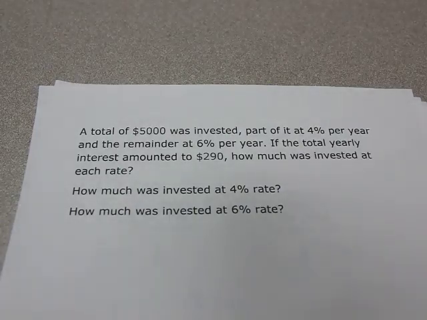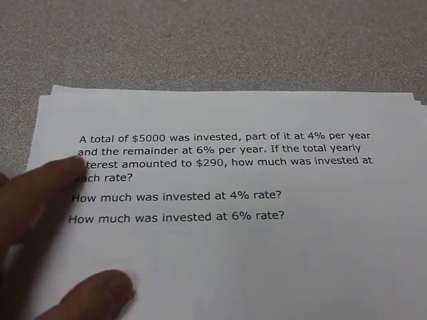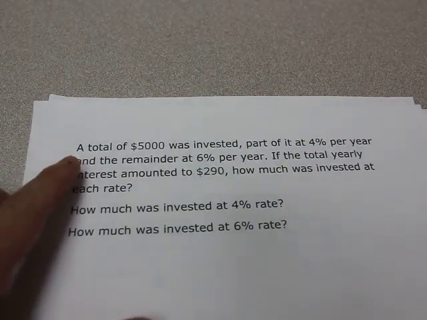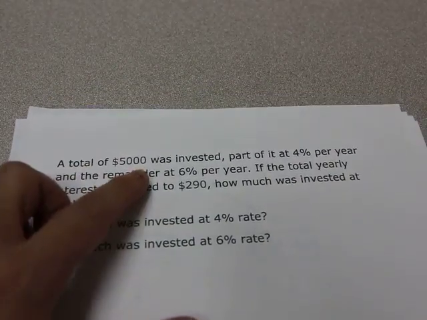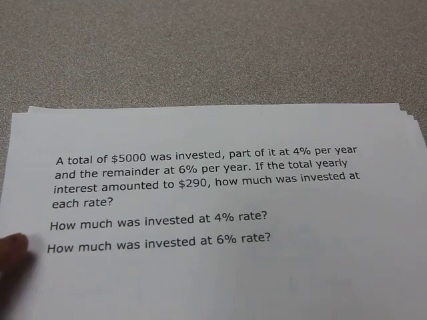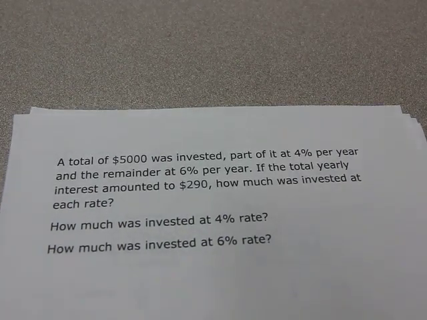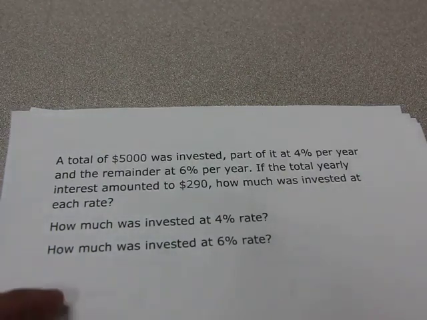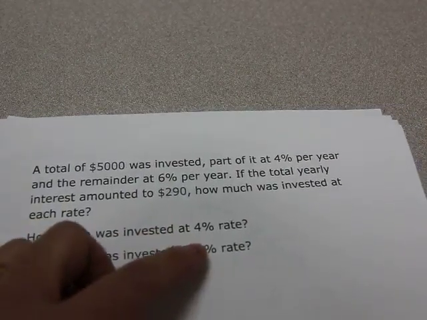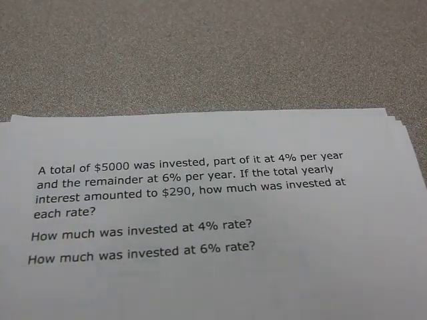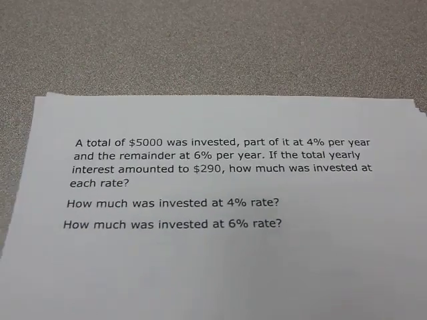Okay, let's look at another example. This problem says a total of $5,000 was invested, part of it at 4% per year and the remainder at 6% per year. If the total yearly interest amounted to $290, we want to know how much was invested at 4% rate and how much was invested at 6% rate.